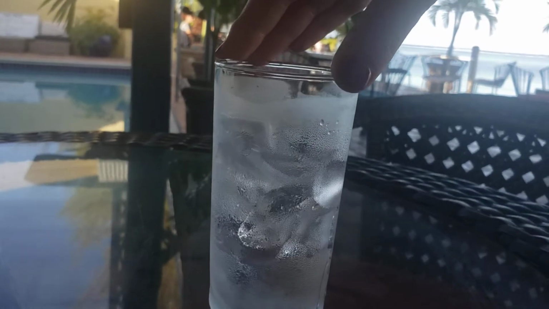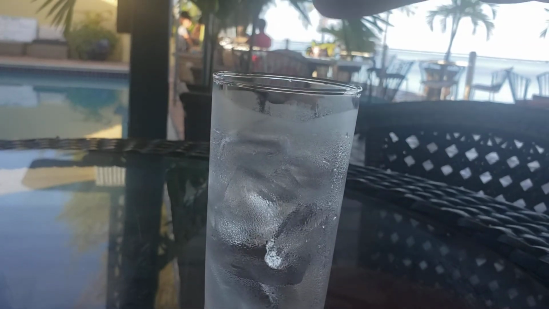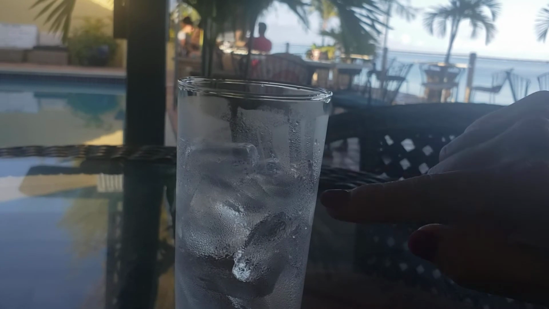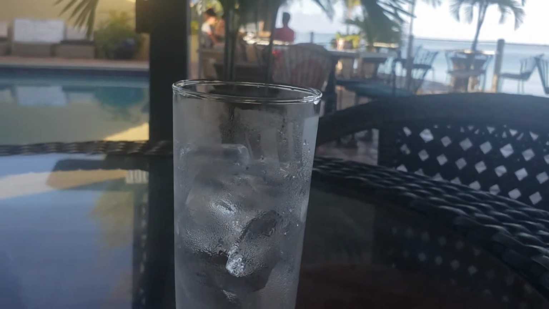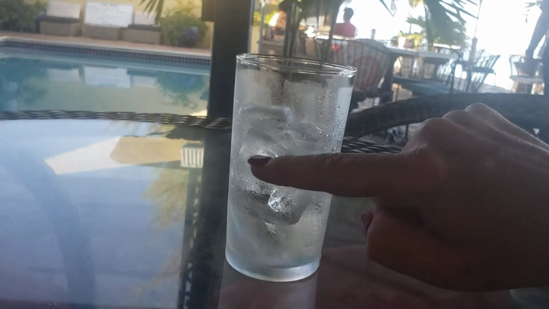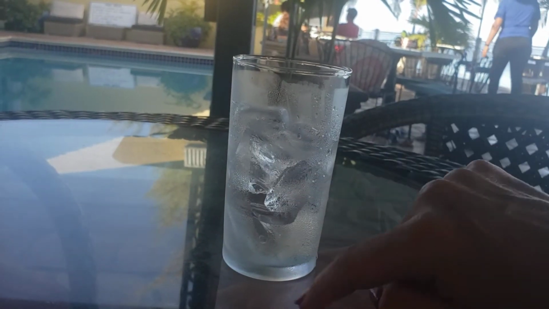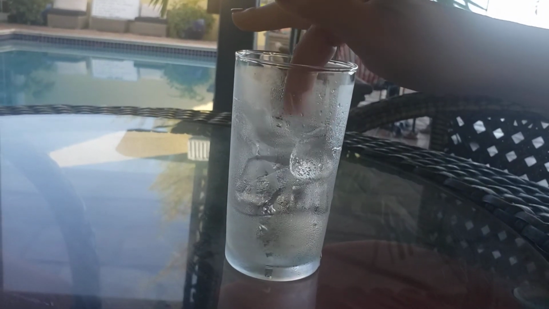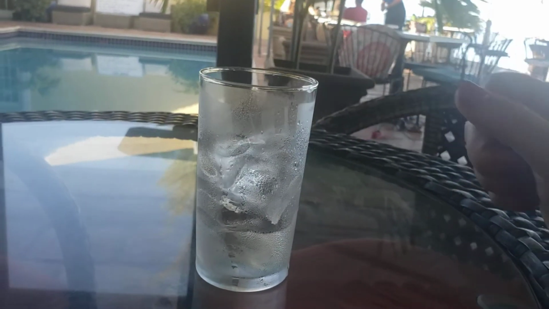And I think you guys may have experienced that if you've been drinking a glass of lemonade or something outside in the summer. So the first question is, where does this moisture come from? Does it come from the ice inside the glass? Or if not, then where else does it come from?